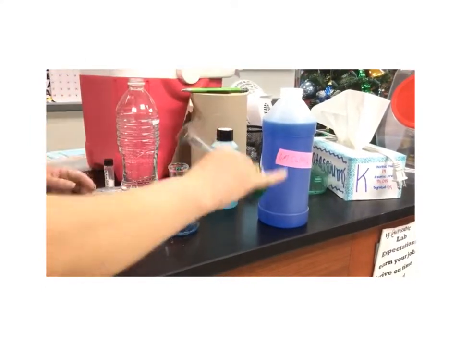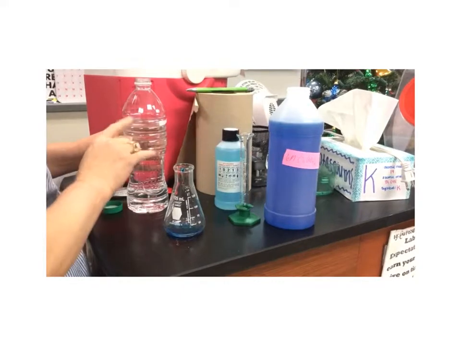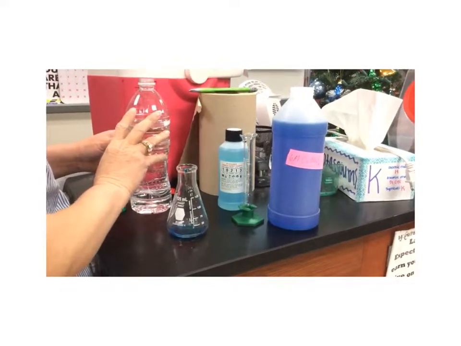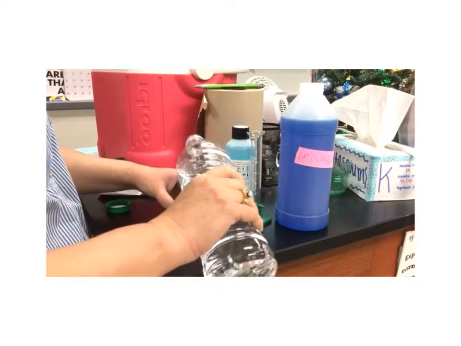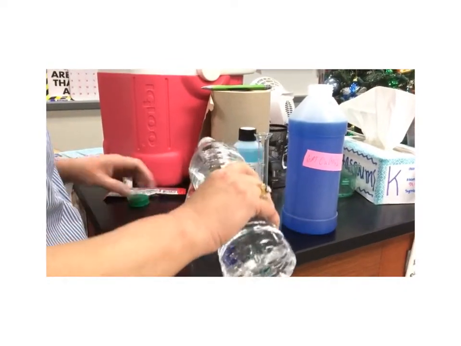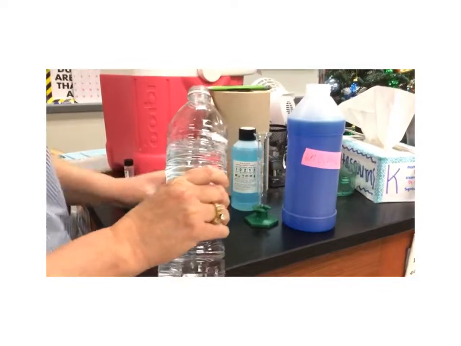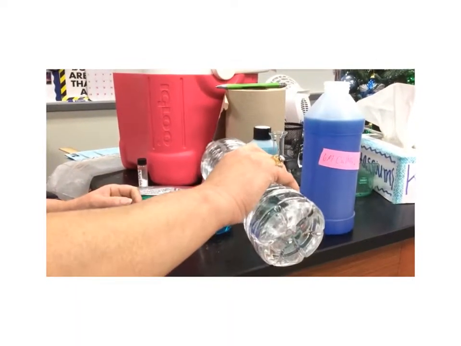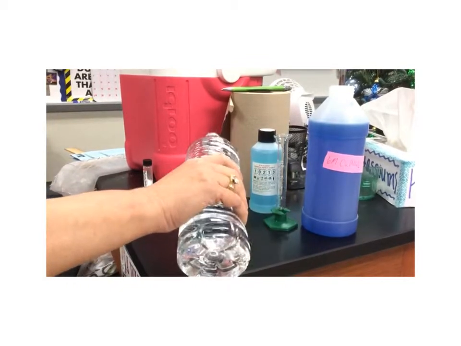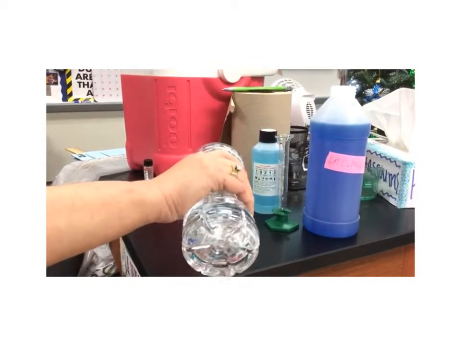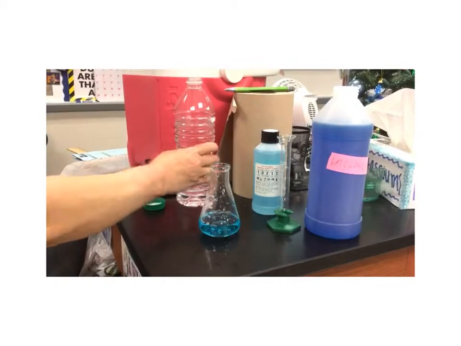Now, I actually got distilled water from the prep room, because do we want to use the regular tap water? No, because you have minerals, you have calcite. Is that going to be pure water? No, it's not. So we're going to fill it up to the rest, to 50 milliliters. Okay, and now you're going to mix that.